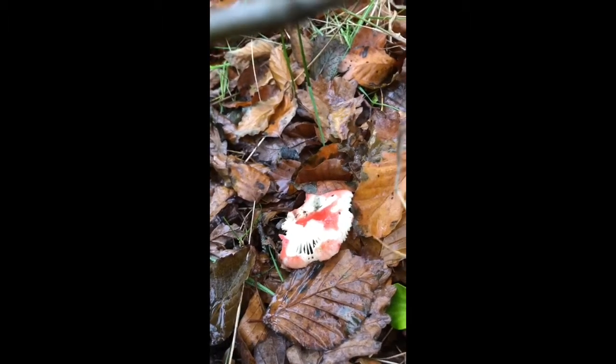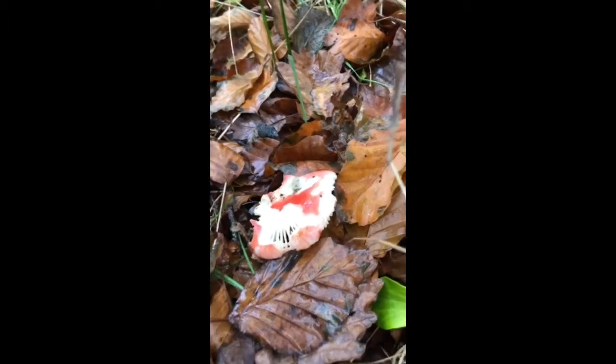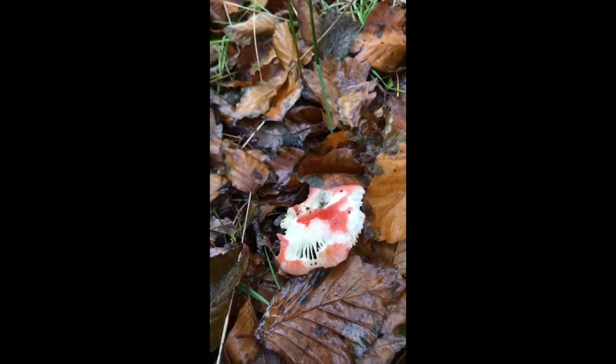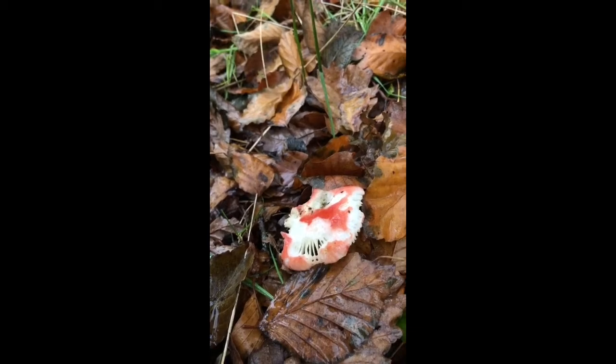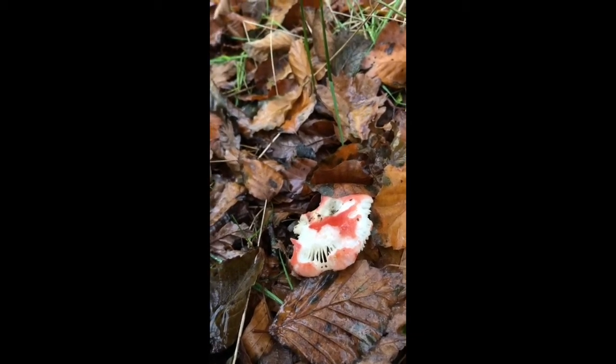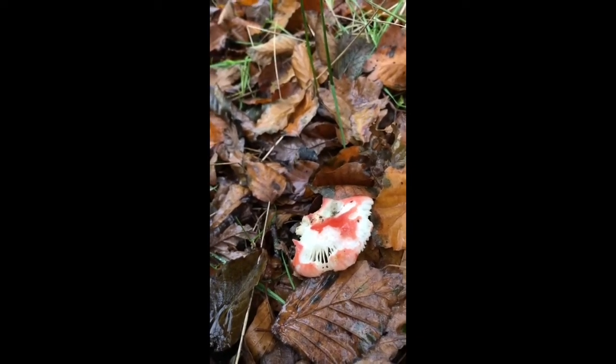And that's exactly what's happened here. You can see it's been browsed or grazed by slugs and snails, and you can actually see through it. So something's had a good munch on that. Nice bit of autumnal food for some woodland invertebrates.